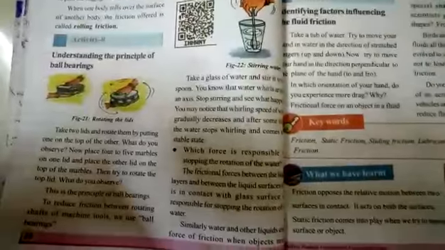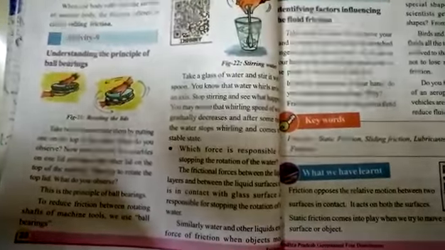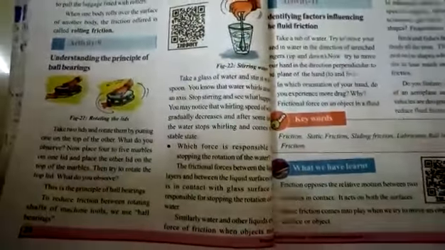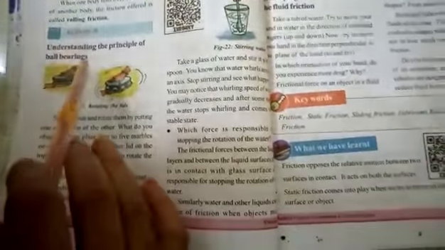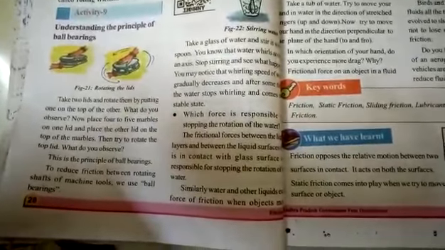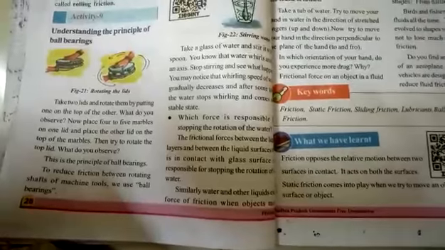Another example of rolling friction is the principle of ball bearings. What do we mean by ball bearings? It is also one type of lubricant. Where do we mainly see these ball bearings? In vehicles. In bikes and other vehicles we can observe ball bearings.